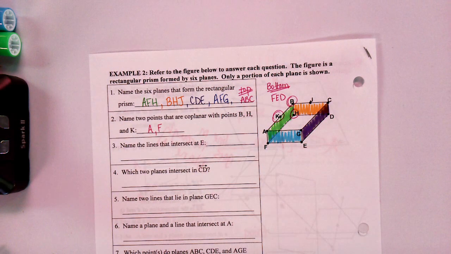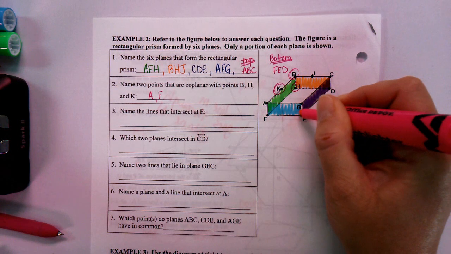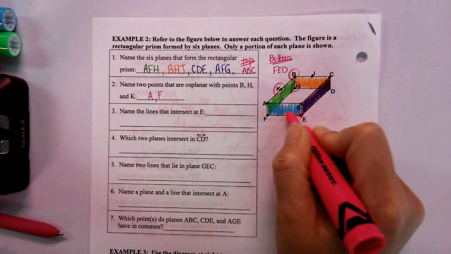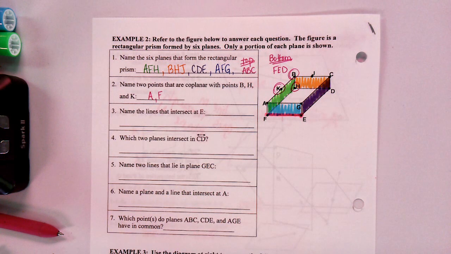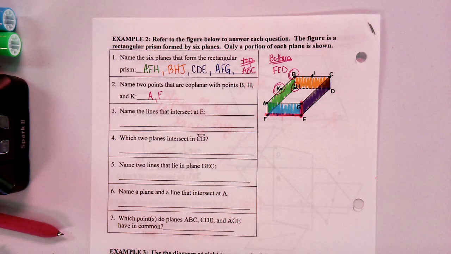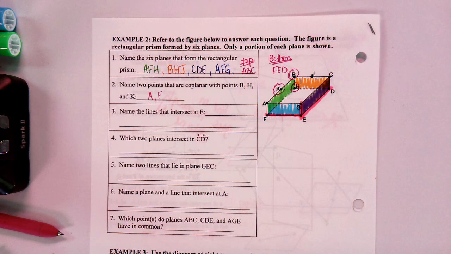Good. Name the lines that intersect at E. Here's E. Do I have any lines that come from E? F. So I have a line that goes from E to F. What else? G. From E to G. Is that it? E to D. So I highlighted all those lines. Now I need to name them. Because you guys told me F, G, and D, and that's not the right answer. Those are points. They want lines.